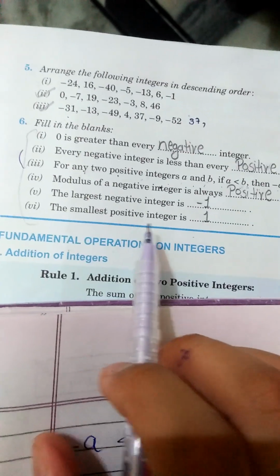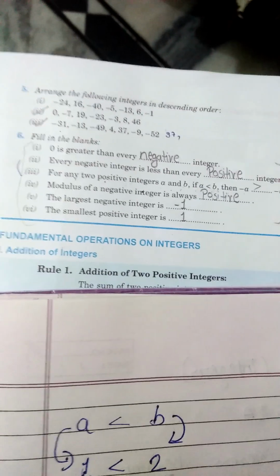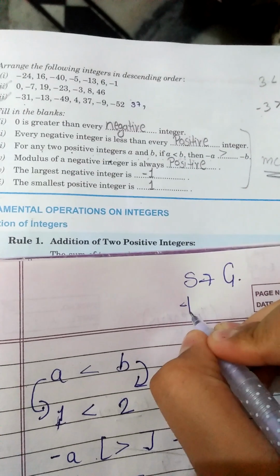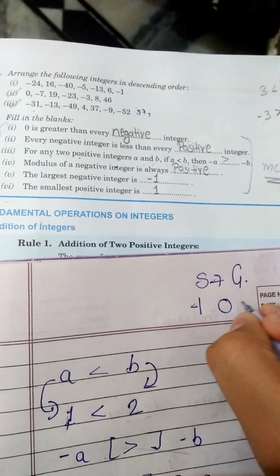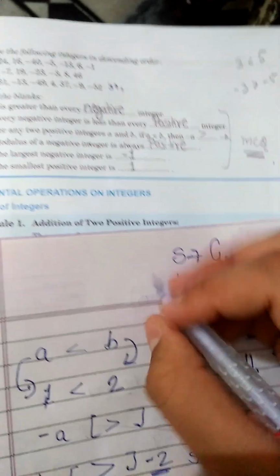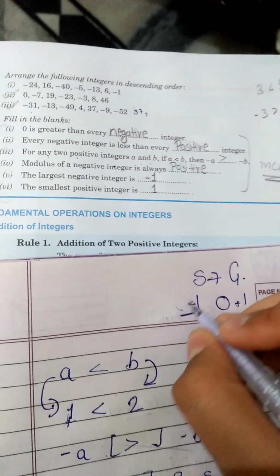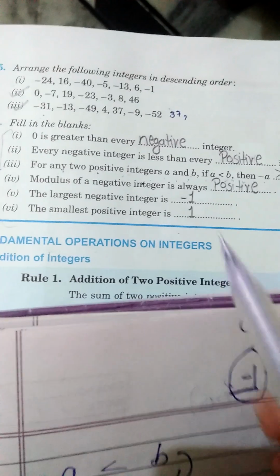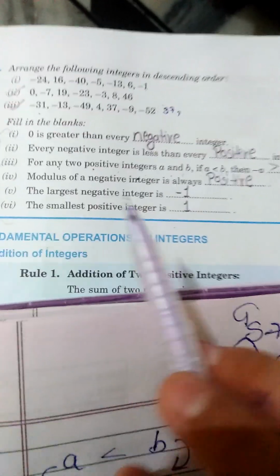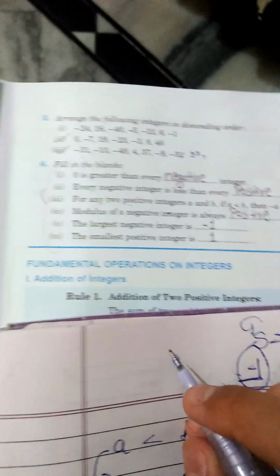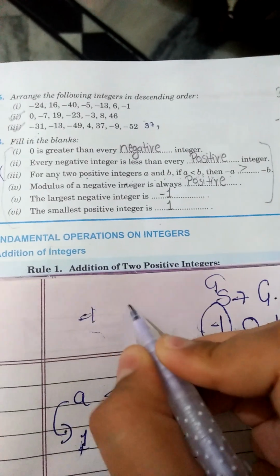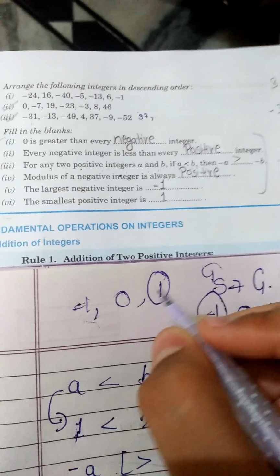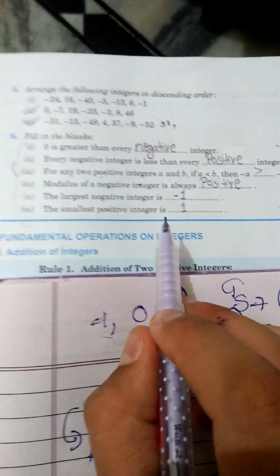The largest negative integer, that is the greatest of the negatives, is minus 1. After that the positive integers start. So this is the greatest integer of the negative integers. Okay, the smallest positive integer is plus 1. Like minus 1, 0 and 1, the smallest positive one is 1.